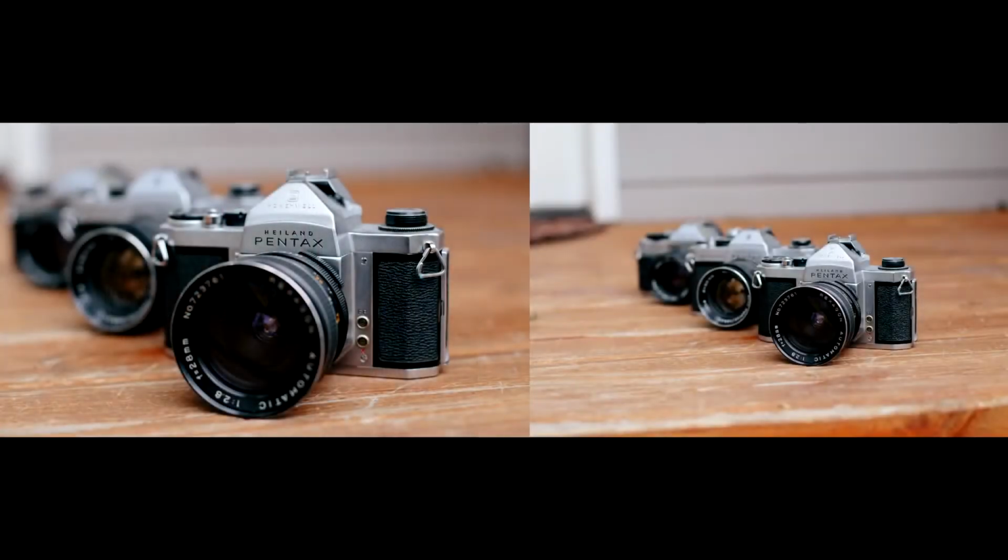The second thing that affects depth of field is going to be your lens to subject distance. So the closer you are to your subject, the more blur you're going to get behind them. The farther you get from that subject, the deeper the depth of field you're going to get. I have two examples here with the exact same settings. The only thing I changed is how I positioned myself as the photographer.